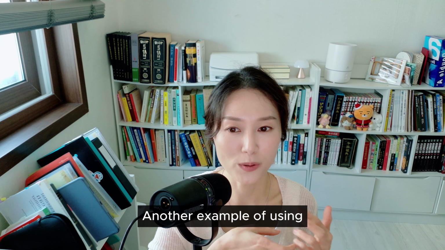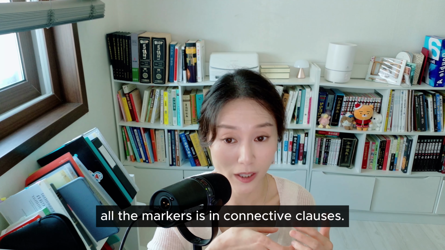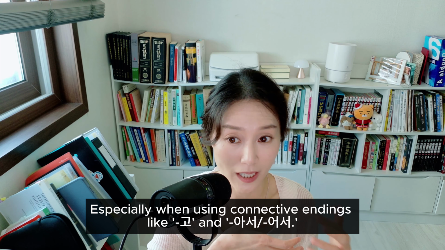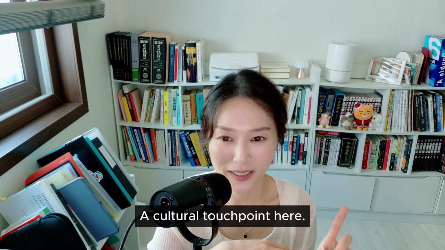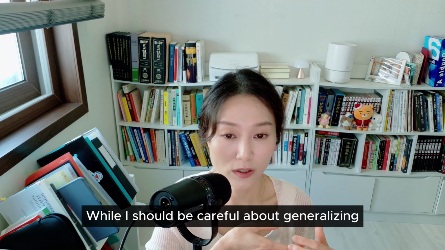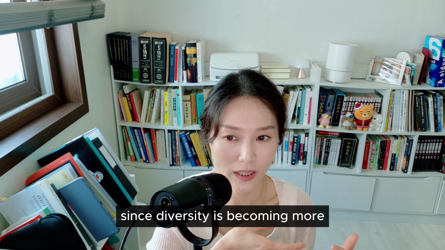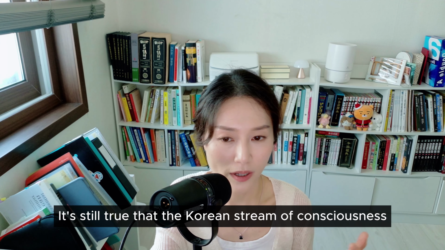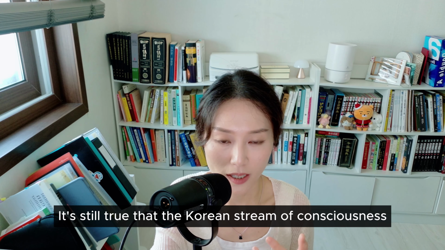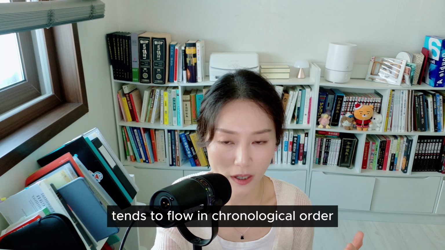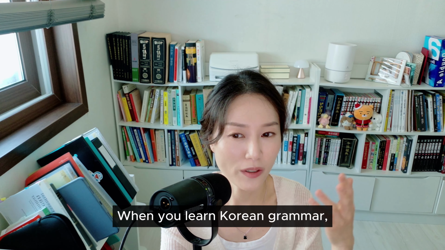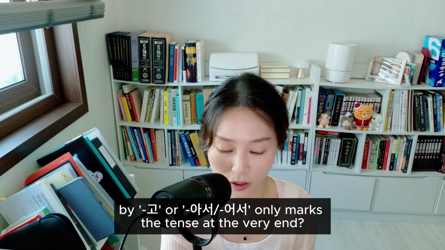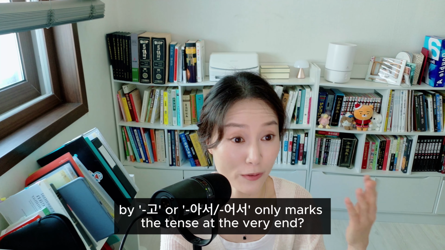Another example of using all the markers is in connective clauses, especially when using connective endings like 고 and 아서, 어서. A cultural touch point here. While I should be careful about generalizing, since diversity is becoming more important in Korea these days, it's still true that the Korean stream of consciousness tends to flow in chronological order. When you learn Korean grammar, did you ever learn that clauses connected by 고 or 아서, 어서 only mark the tense at the very end?